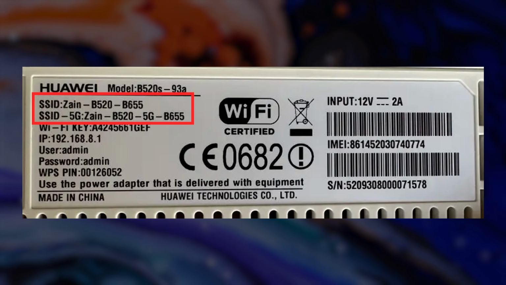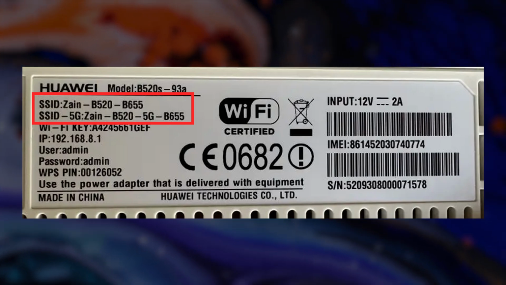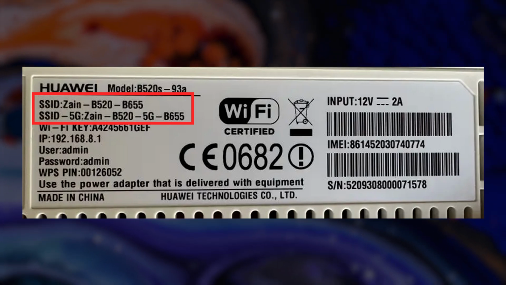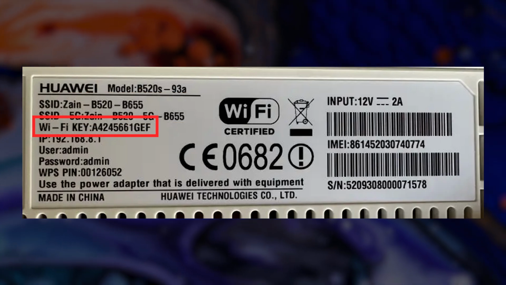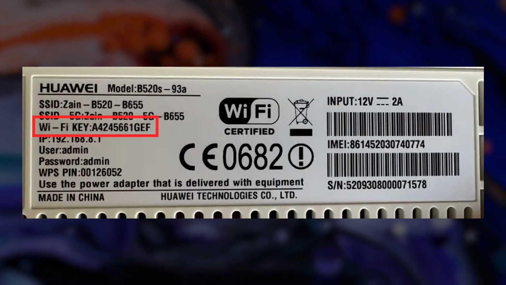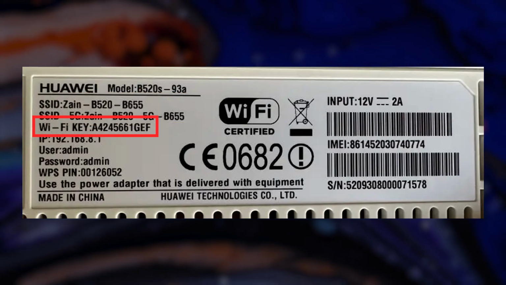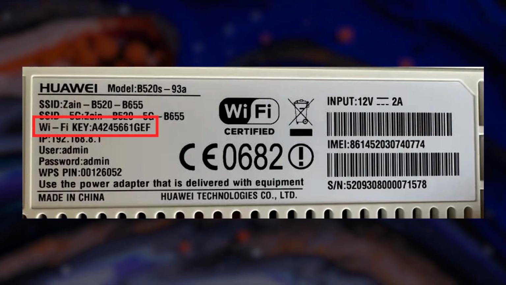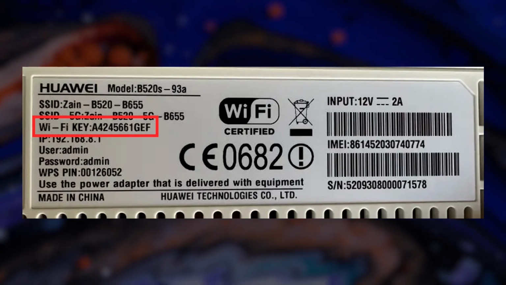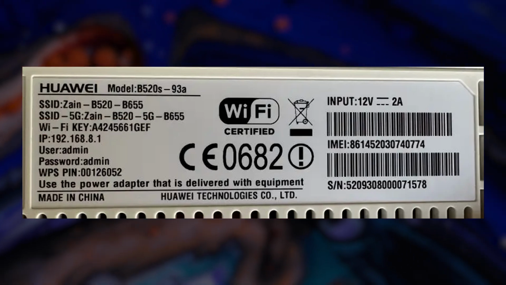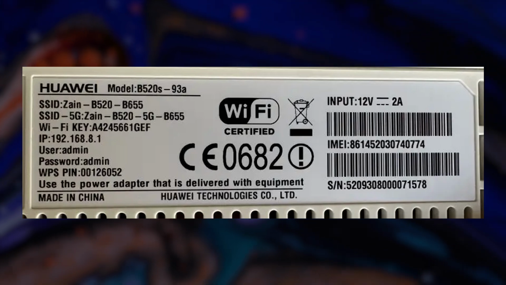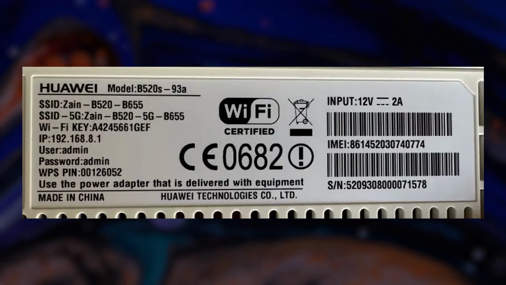This label indicates the default Wi-Fi name, which is usually referred to as SSID. The password or WLAN key can be located either beside it or underneath it. This is the pre-configured default Wi-Fi password. If a network name is visible and doesn't necessitate a password, it suggests that the network lacks security.